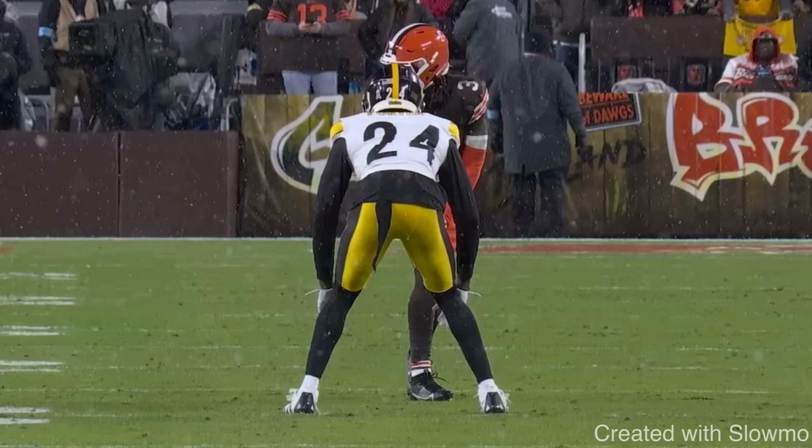Today, we're going to be breaking down how you can read a DB's leverage when he is in press coverage and how you guys can structure your routes versus that specific leverage. Pretty much going to talk about why that information is important, why it's important to know the leverage, all that good stuff today, you guys.